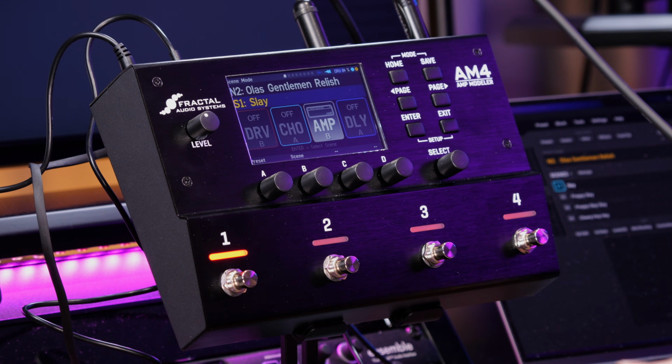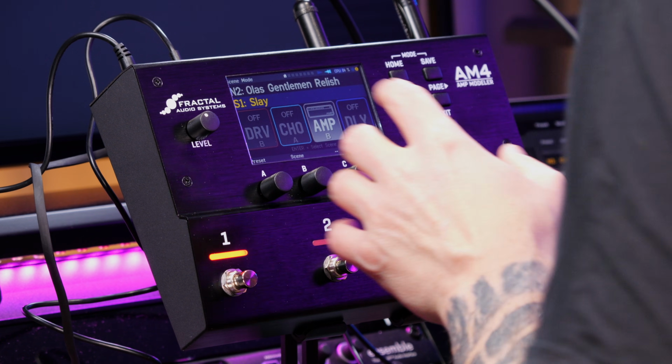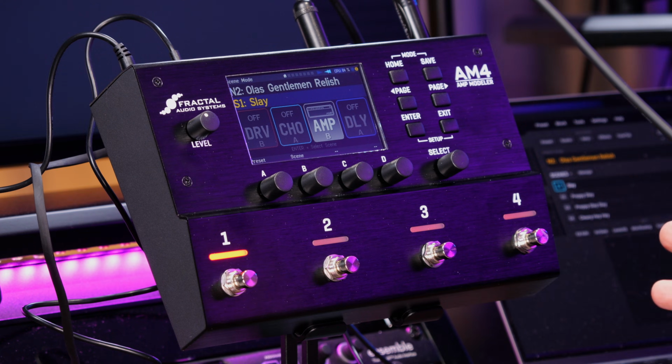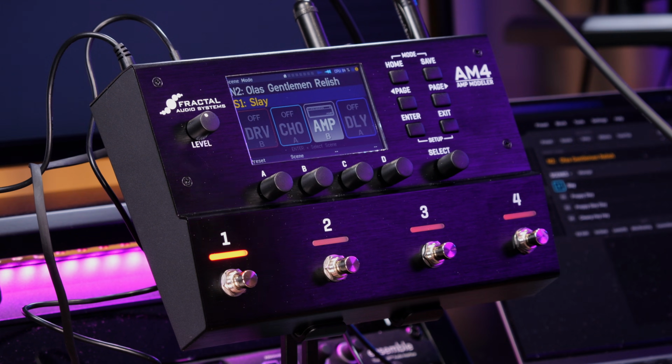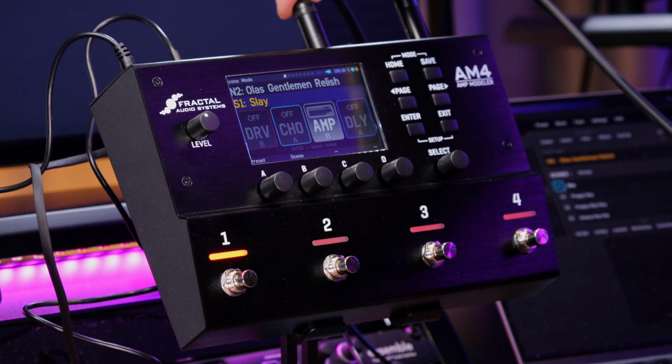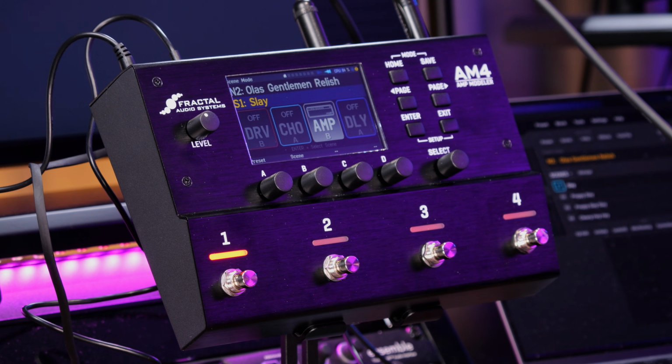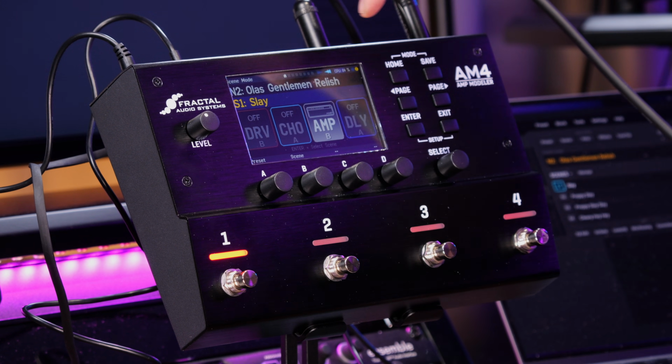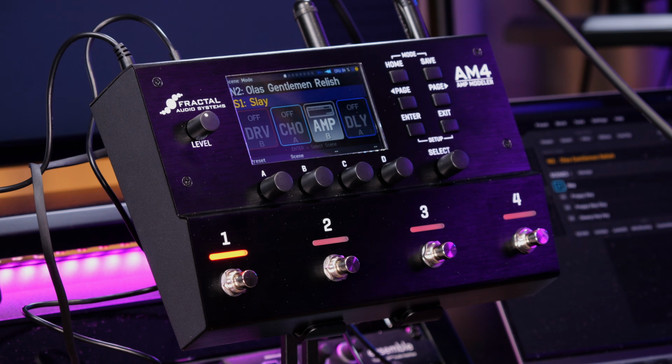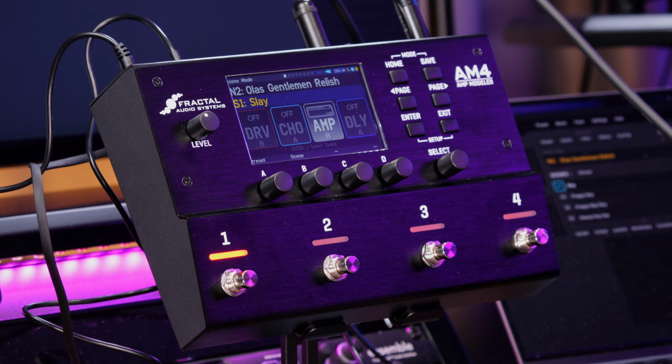And one of the first questions I had was to figure out, okay, can I split the outputs on this thing? One output going to front of house, one output going to a power amplifier without a cab sim on it. So yes, that is possible. I have this AM4 connected to my power amplifier through output R, or right, which doesn't have the cabinet impulse response engaged, while the left output goes into my audio interface, and that has a cabinet impulse response on it.